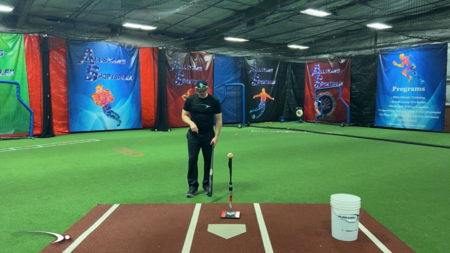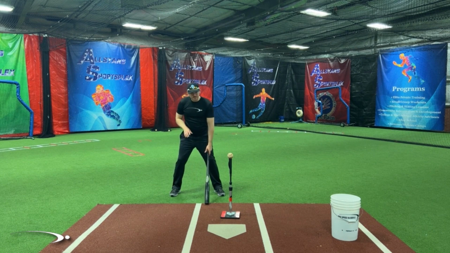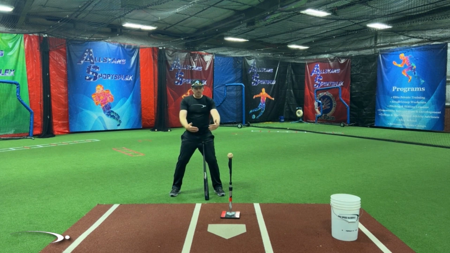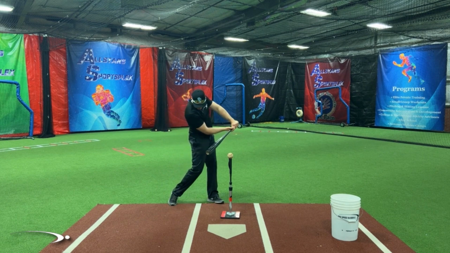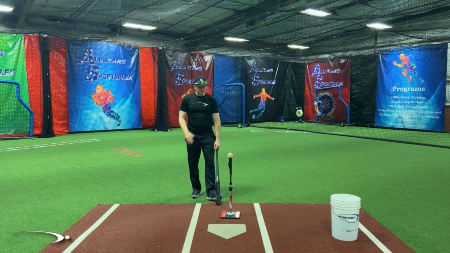The number one thing that you need to do when you're practicing, especially on the tee, is give yourself enough room to do this. Most players, this is the number one mistake I see, and I see this at the big league level, where players will jam themselves on the tee. They get on a tee and they want to get really, really close to it. That's not where we want to hit the ball. This is severely jamming my ability to get to my optimal impact point.